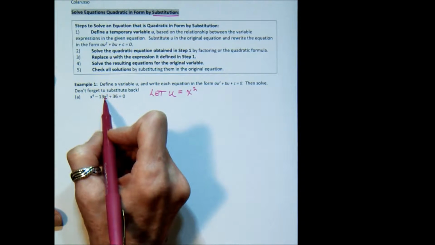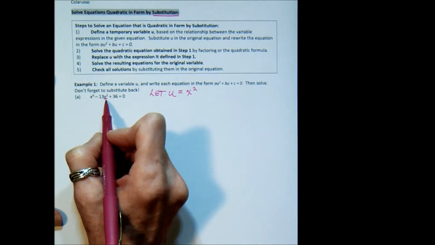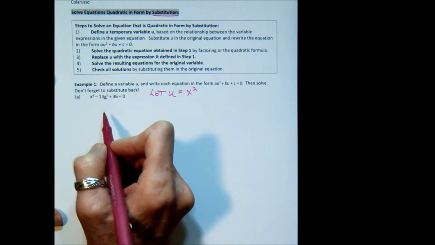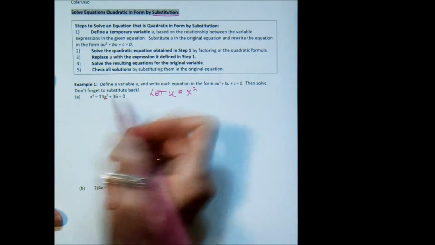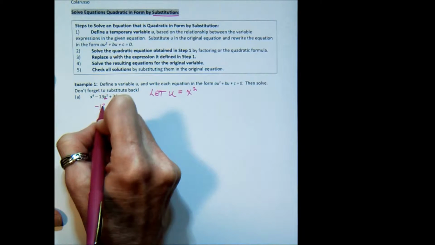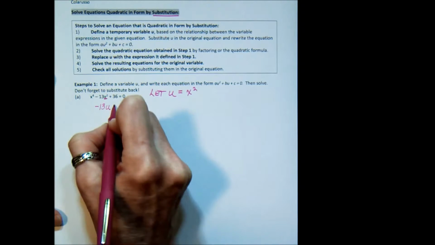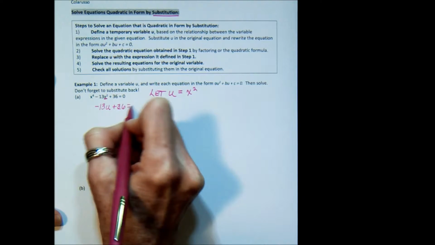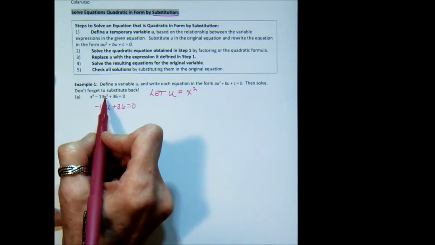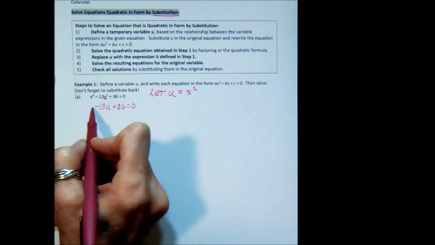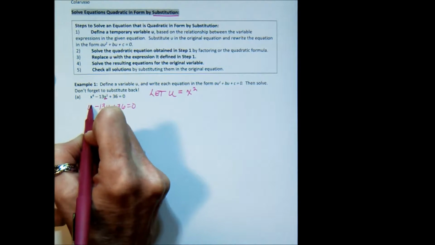Whatever that middle term is without its coefficient is what I'm going to let u be. Well, if u is x squared, then that would become negative 13u plus 36. And then u is equal to x squared, so u squared would be x to the fourth.